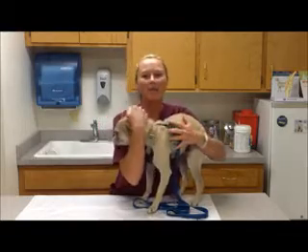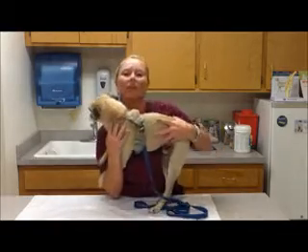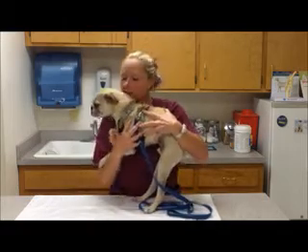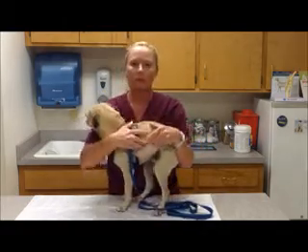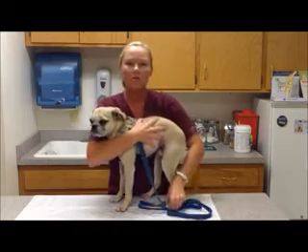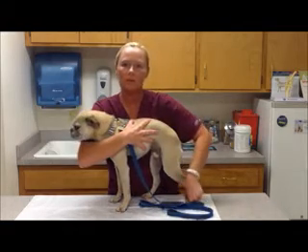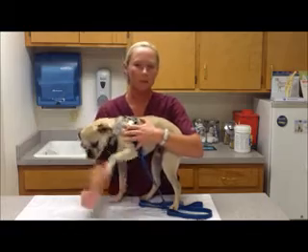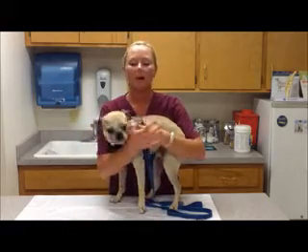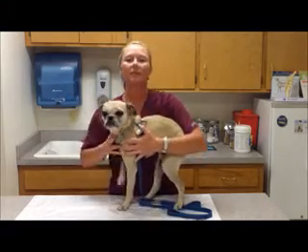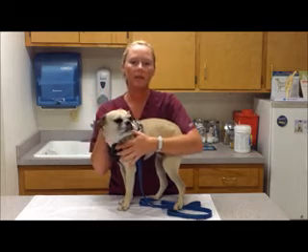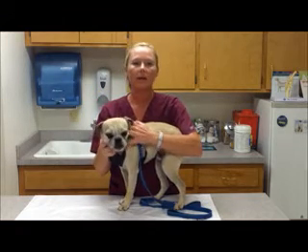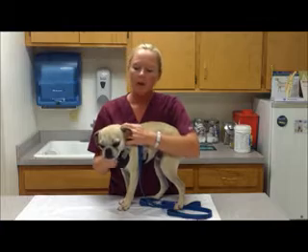The pedal or withdrawal reflex: if you pinch a toe, they will jerk their foot up. You can do that on a hind leg, usually front leg, either way, they will pull it up. That will be present in light anesthetic depth and absent in medium and deep anesthetic depth.